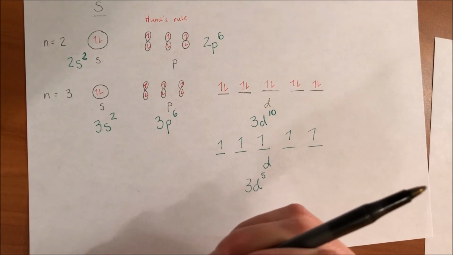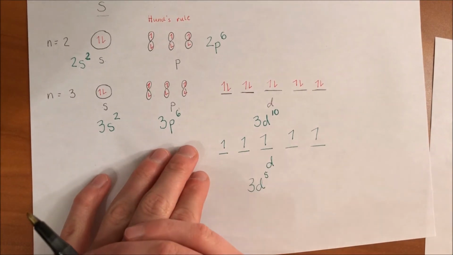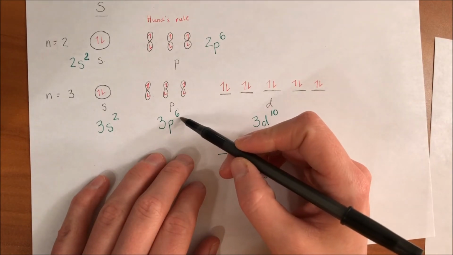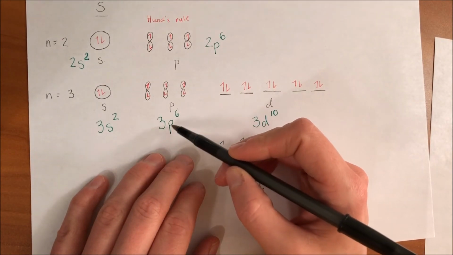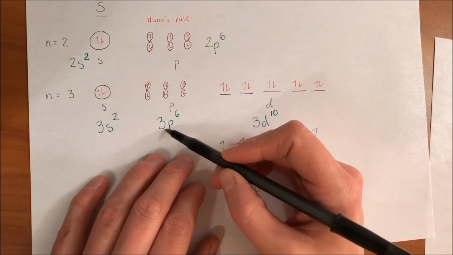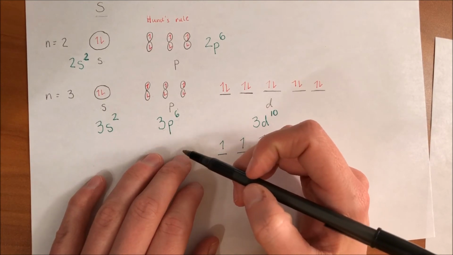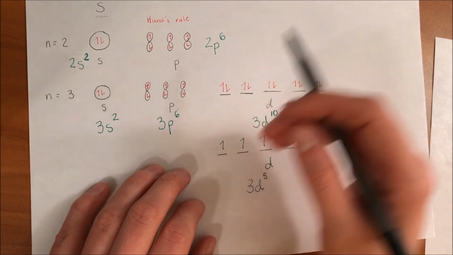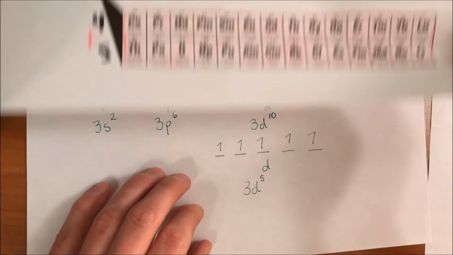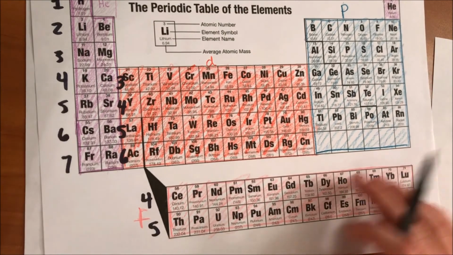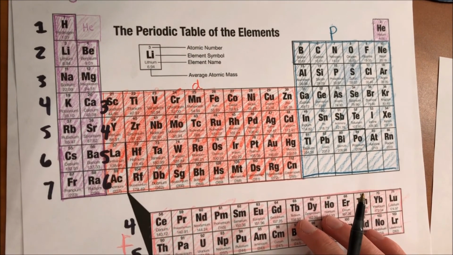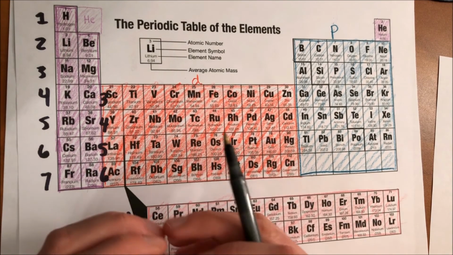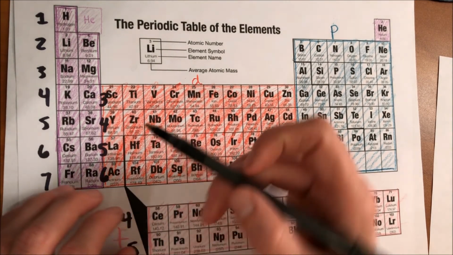Now, it just so happens that the number of electrons within each subshell corresponds to the periodic table. So what I've done is I've colored the different sections of this periodic table to go along with the different subshells.